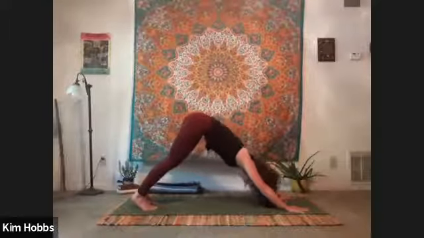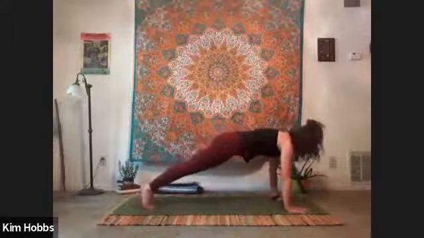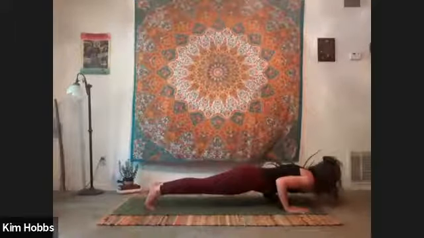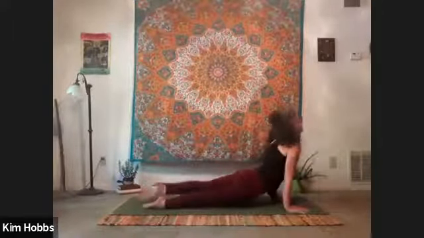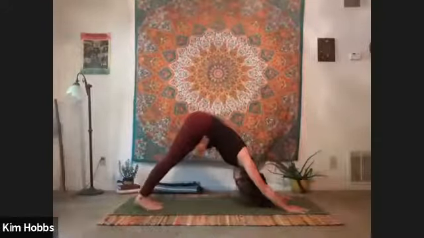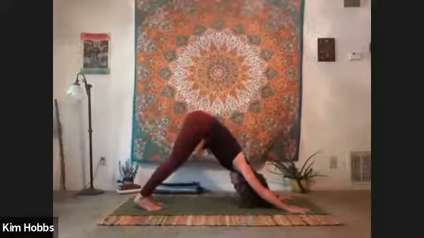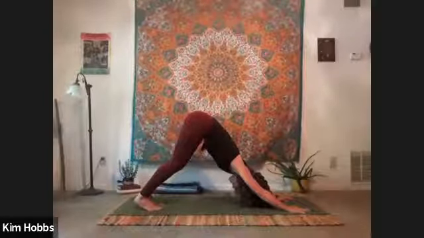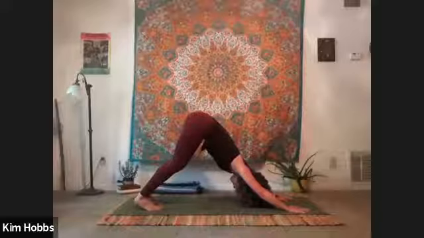And then inhale forward to plank. Exhale, knees, chest, chin, or chaturanga. Inhale, up dog or cobra, and exhale, back down dog. Once you make it to this down dog, take a deep breath in through the nose, out through the mouth. Let go of anything extra.